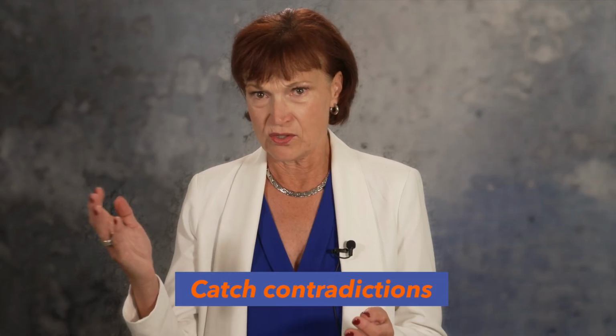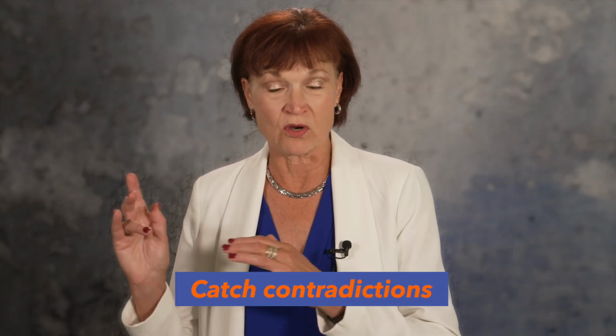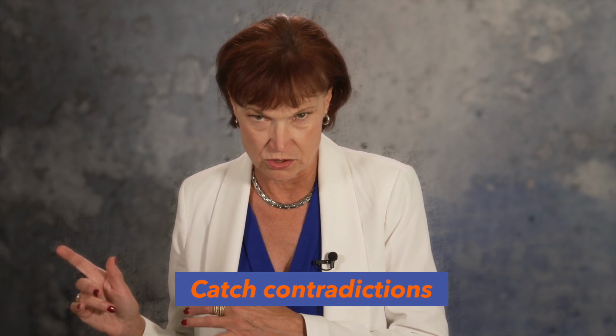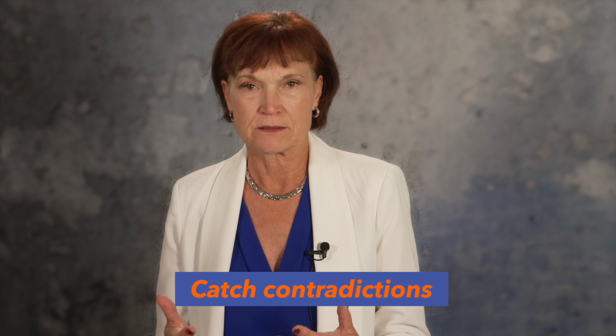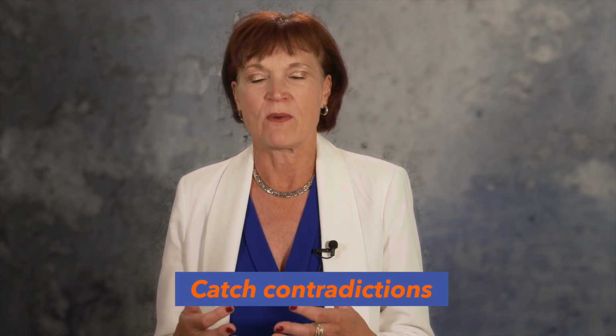Sometimes to focus the conversation, you might actually catch some contradiction. So you might say, well, Charlie, I heard you just say this, but earlier you said this. Or in one of your articles that you wrote during your research, you said this. Help us understand. That's another way to provide that kind of clarity.